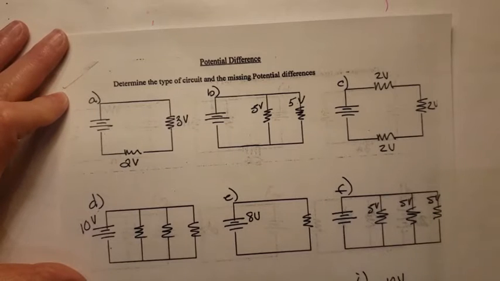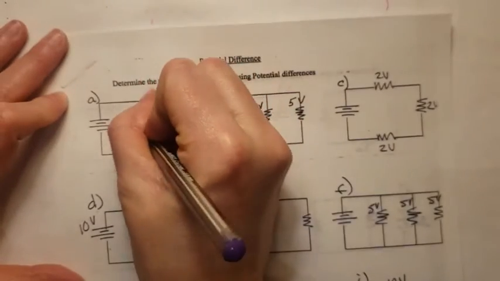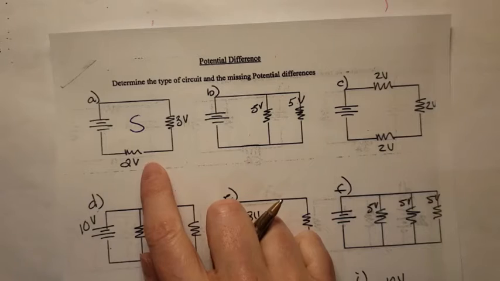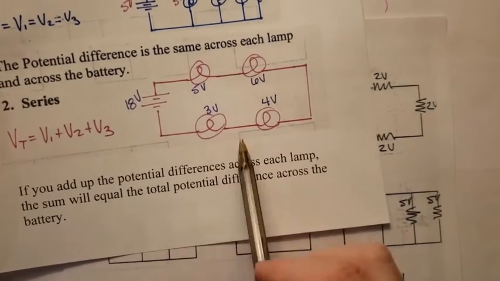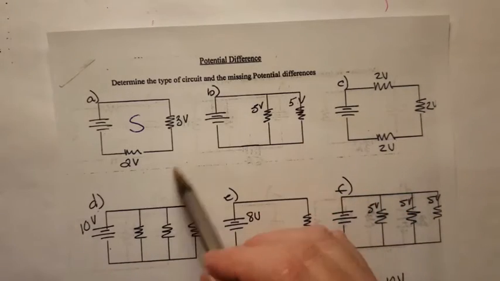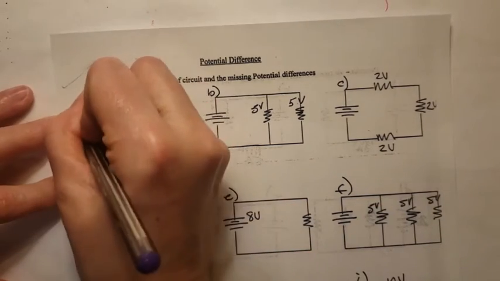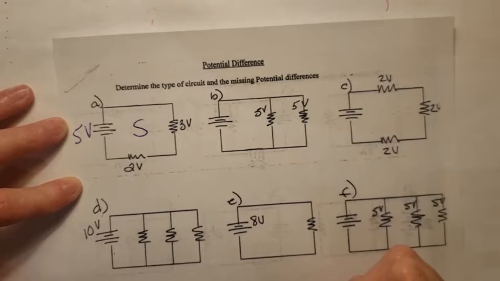It's similar to the one you did yesterday. The first thing you have to do is tell me the type of circuit. Well, in the first one, it's a series circuit. And once I know it's a series circuit, I look at my rules for series. There it is, and they add to give you the battery. So in this case, it's 2 plus 3 is 5. So my answer is 5 volts.